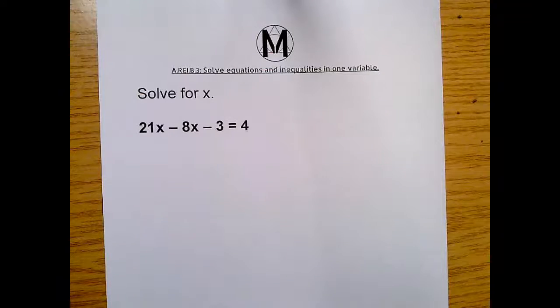All right, let's do some Mathity-Math. It says solve for x. Okay, pretty straightforward instructions. So we have 21x minus 8x minus 3 equals 4.